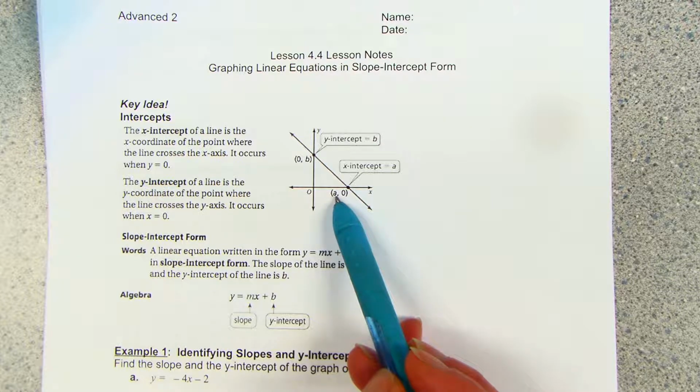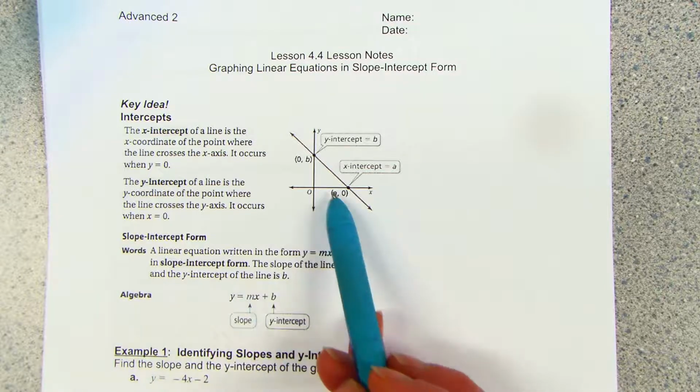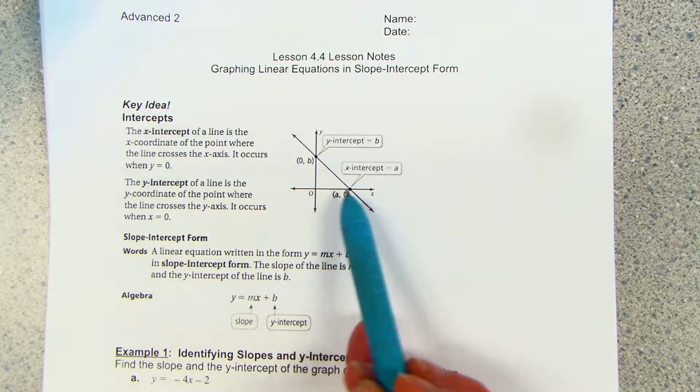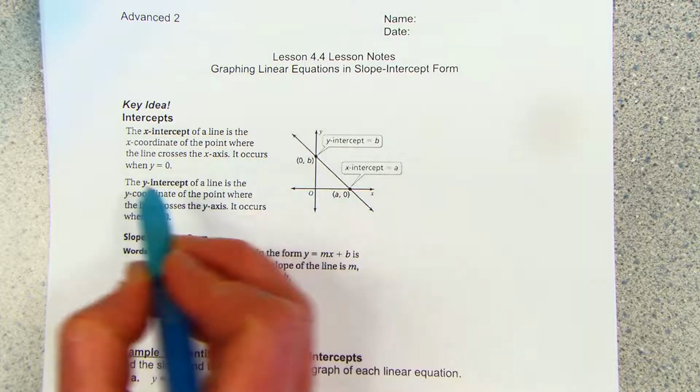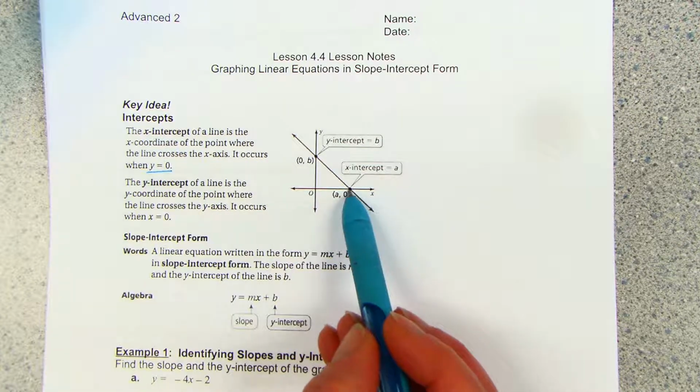line crosses the x-axis. If you think about what it means to intercept, it means to kind of catch it, right? So this is the point where the line catches the x-axis. It occurs when y is equal to 0. That's kind of a nice reference point.